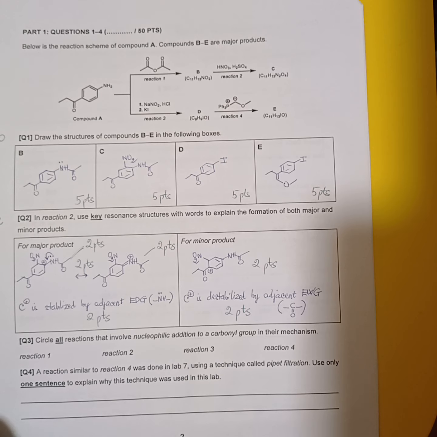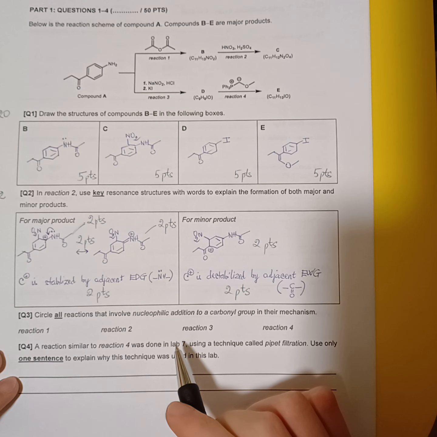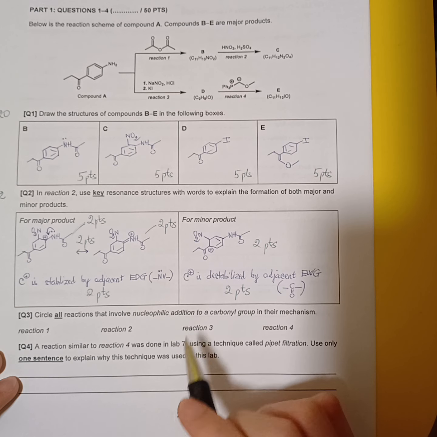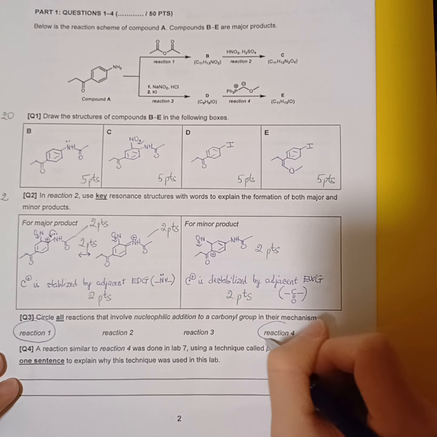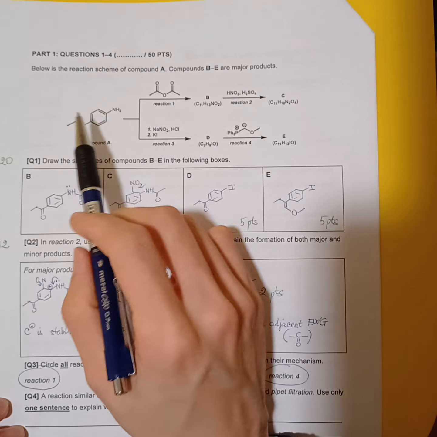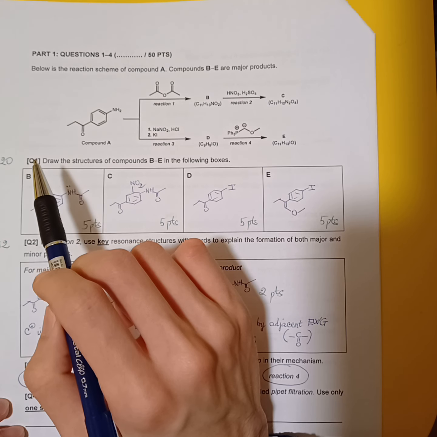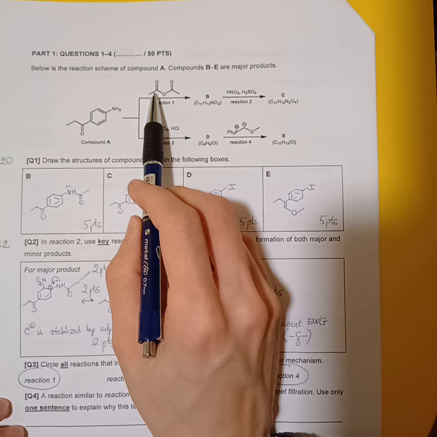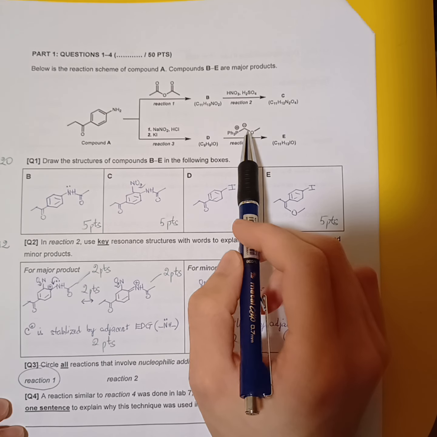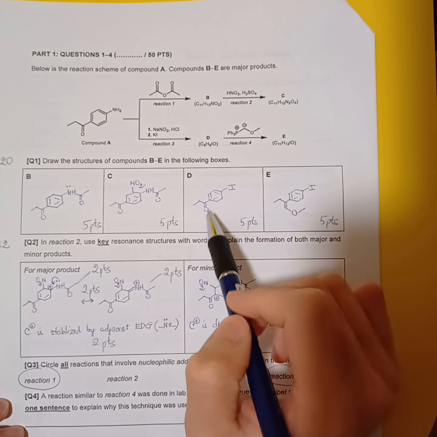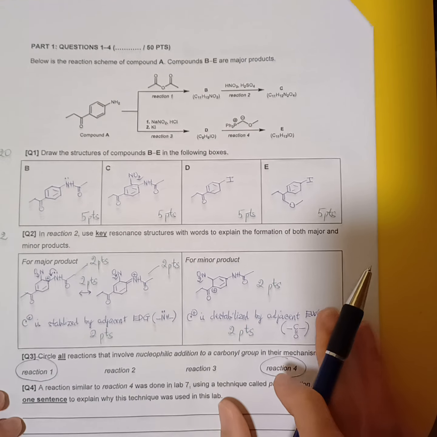For question 3, we circle all reactions that involve the nucleophilic addition to the carbonyl group in the mechanism. So we have only reactions 1 and 4. In reaction 1, we have the nucleophilic attack of the carbonyl group in the anhydride by the amine. While in the last reaction, we have the nucleophilic attack of this carbonyl group by the nucleophilic carbon of the ylide.